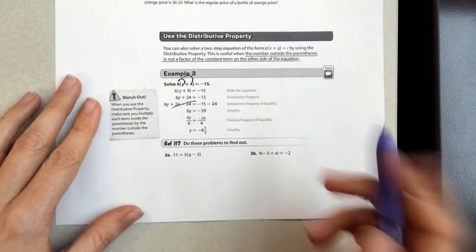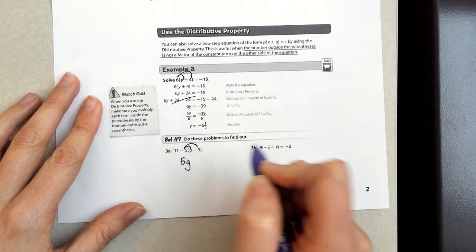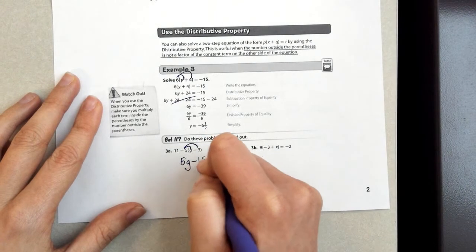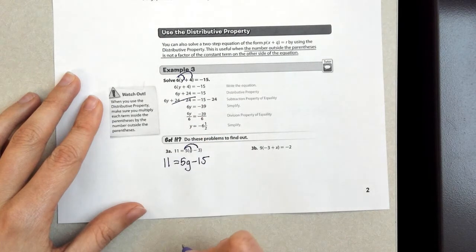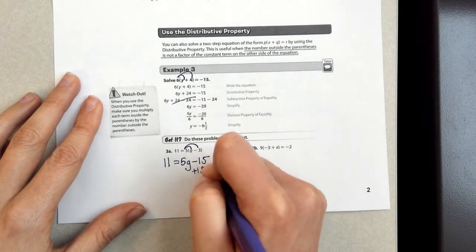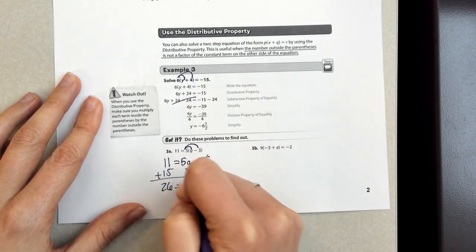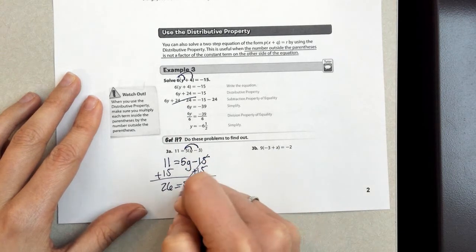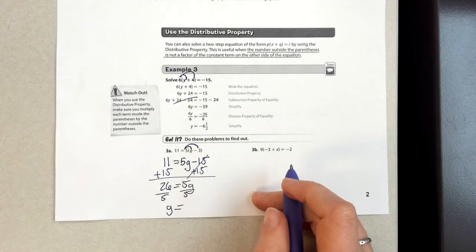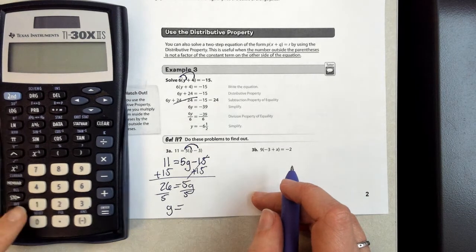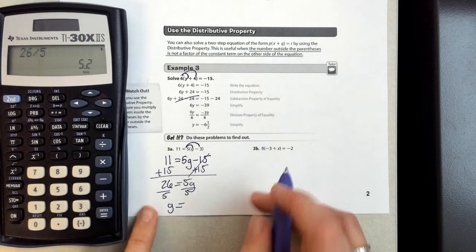Okay? So it would work the same way here. 5 times g is 5g. 5 times negative 3, you could write it two ways. You could write it as a minus 15 or plus a negative 15. And it equals 11. So then from there, I get rid of my constant. So I have 26 is equal to 5g. I divide by 5 on both sides. And remember, we're trying to always write our variable first so that we don't have issues when we get to inequalities. And 26 divided by 5 is 5.2.